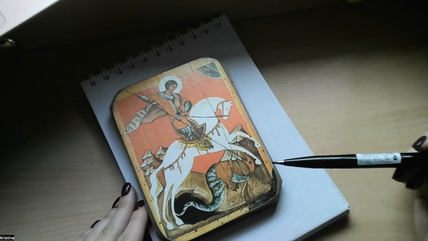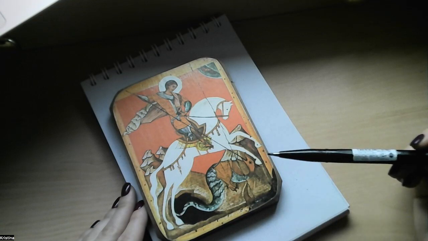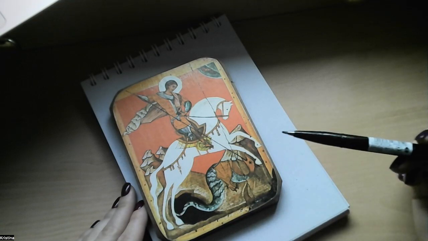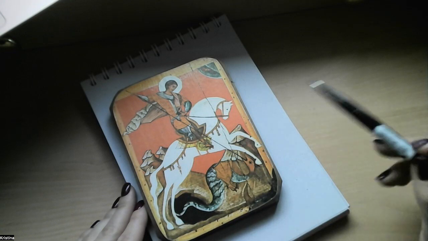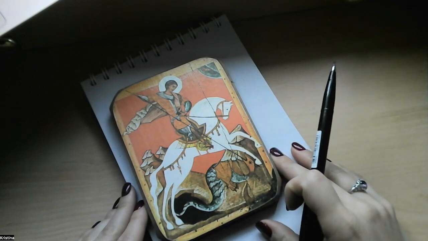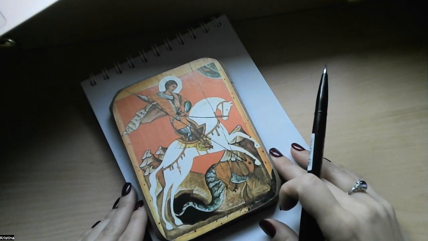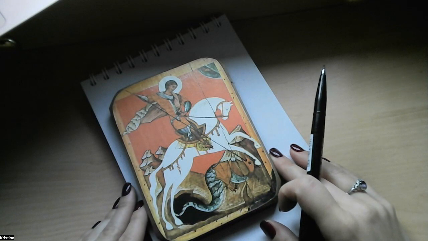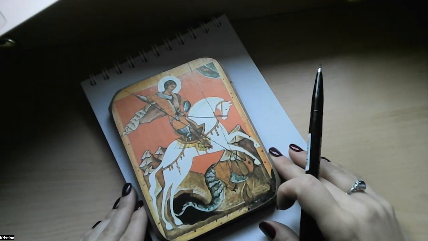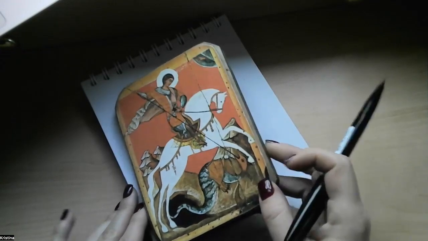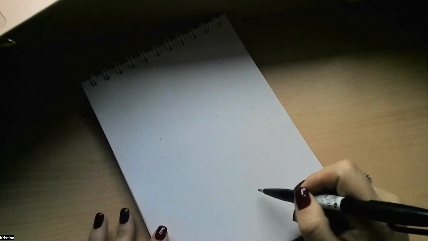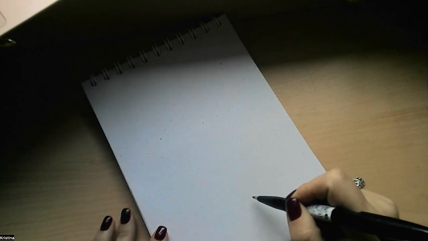The legend says that famous St. George has killed the dragon to conquer, to help, to save the princess. In our case, the dragon can be any evil, any problem, any conflict, any pain, any bad situation that you have. So you can think about it and start drawing with a problem.